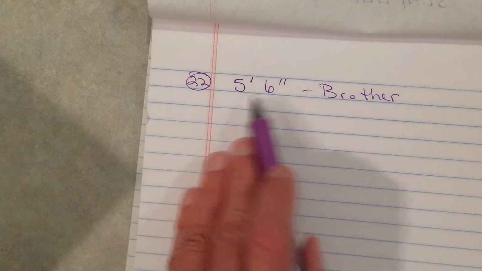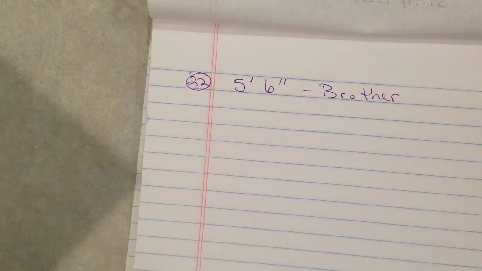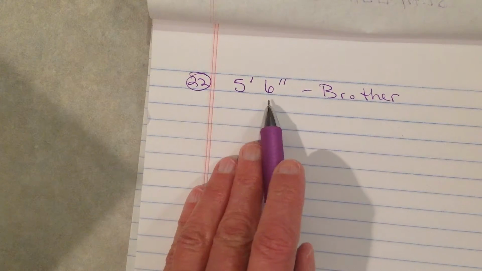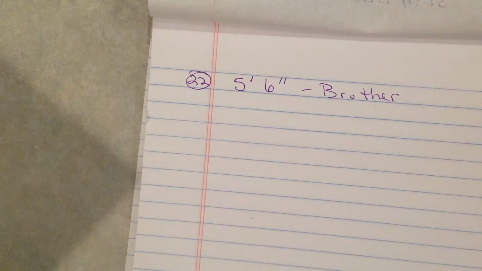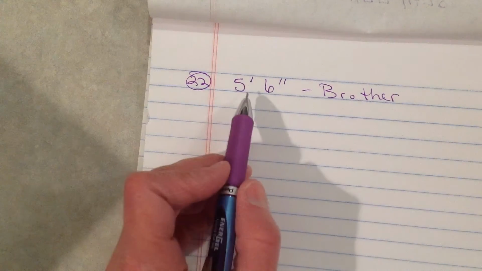So in other words, 5 feet 6 inches is 16 inches taller than Tyler. Now, you've got to subtract 16 inches from here. So there are a couple of ways to do this. I'm going to convert, first of all, one of these feet.